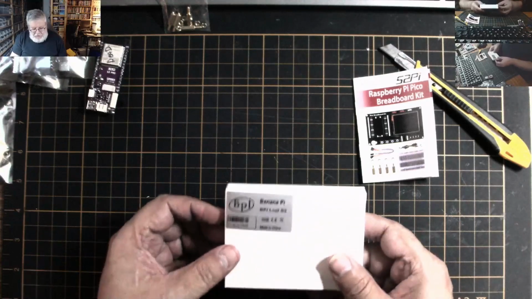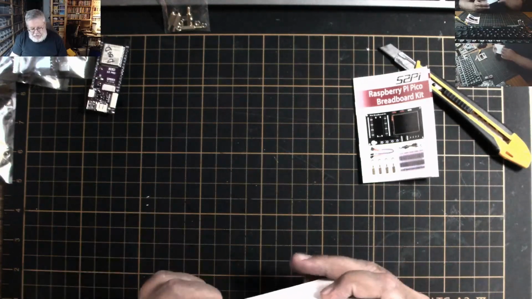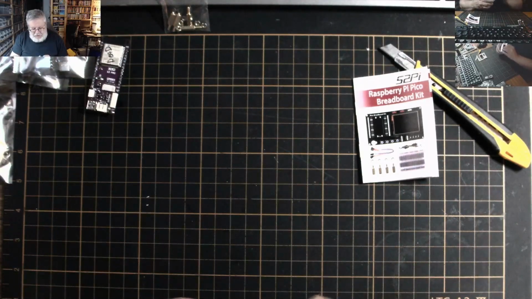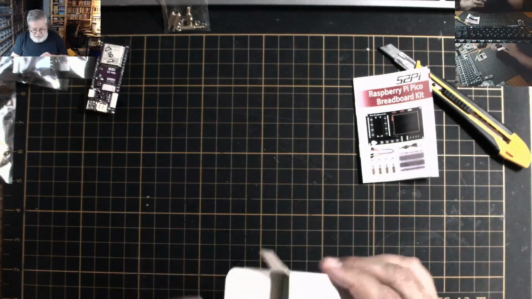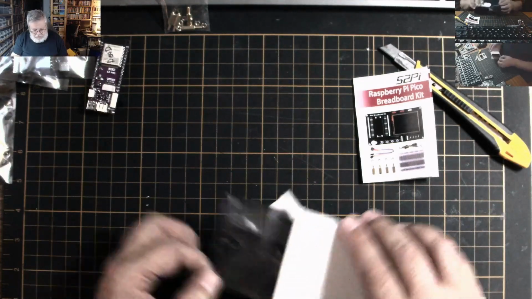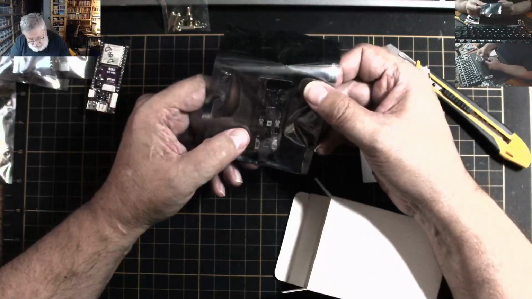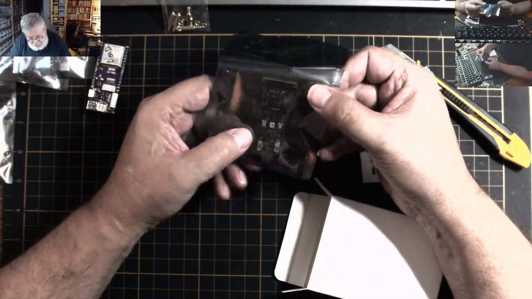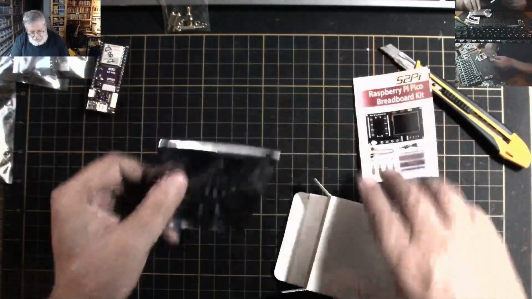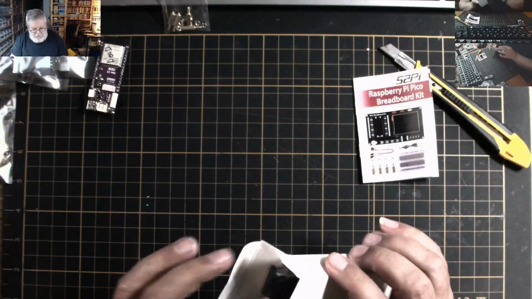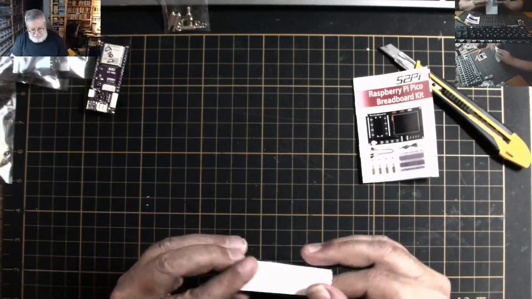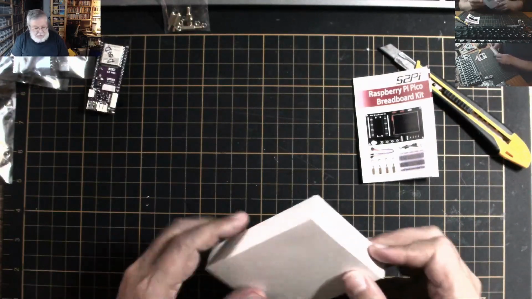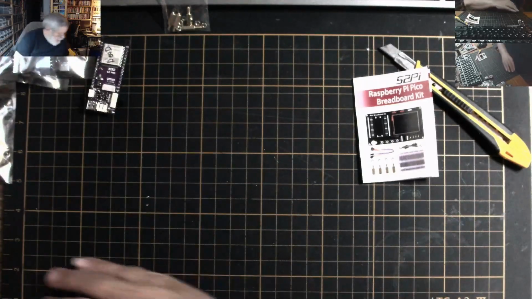Yeah, so this is the Banana Pi, just the ESP version of it. It just has the S3 on it. I thought I kind of doubled up on getting these, so I didn't realize I had done that.